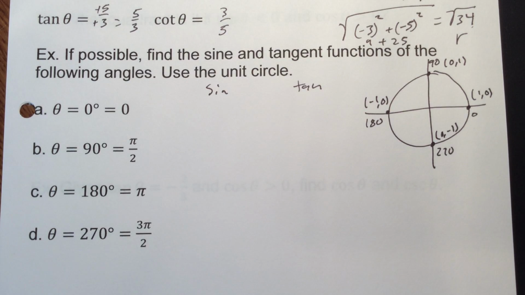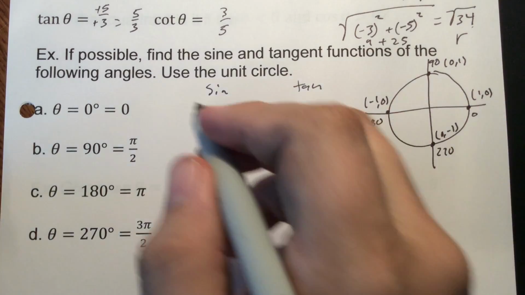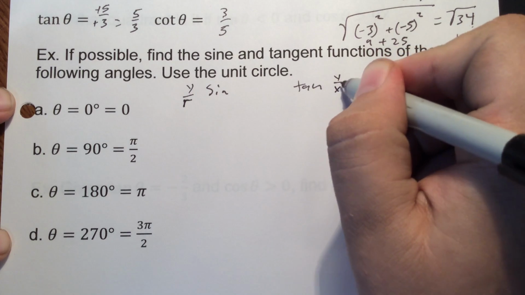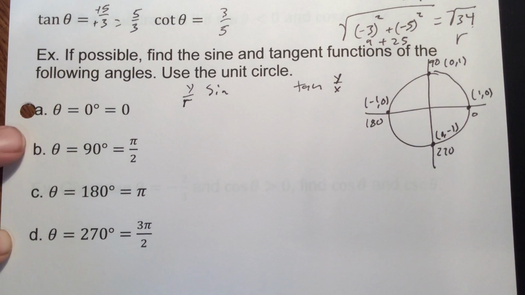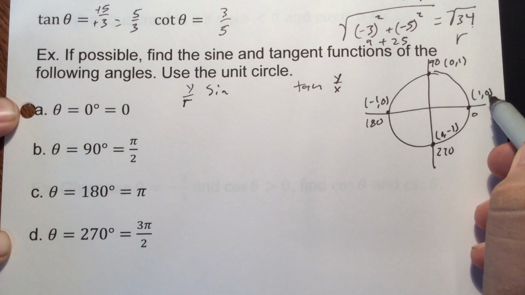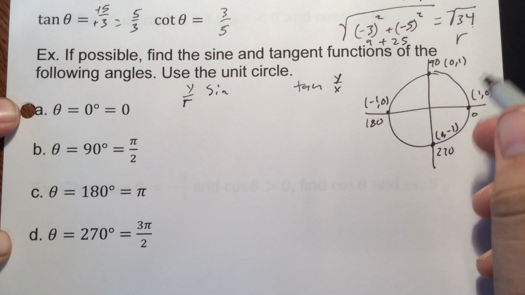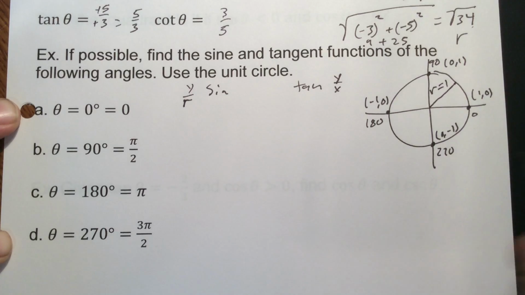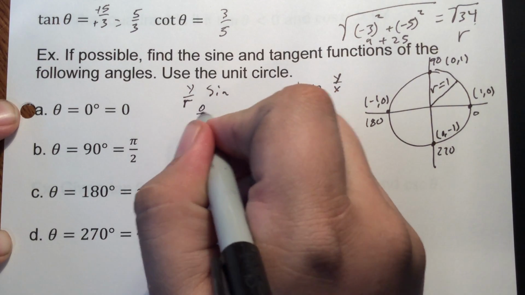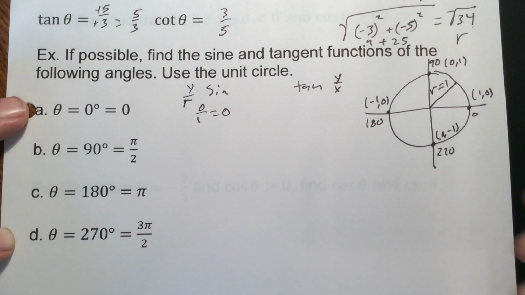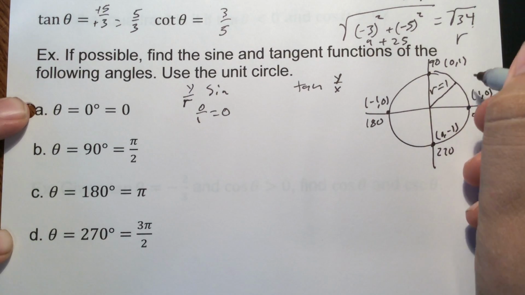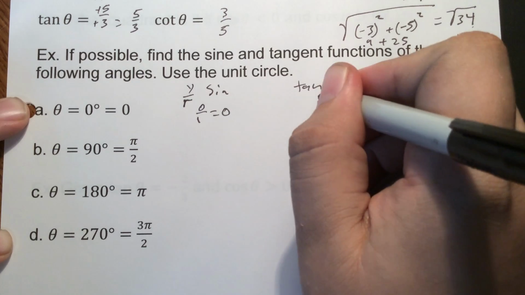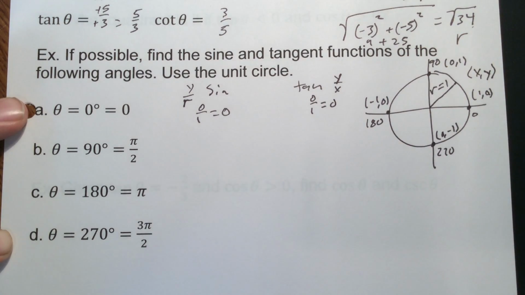So if we want to think about it, sine is your y over r. Tangent is y over x. So like on 0 degrees here, we would be 0 over our radius of 1, because that's r here, which is 1. So with 0, we're at 0 over 1, which is just 0. Tangent-wise, remember we're always x, y. Y is 0, x is 1. This is 0 over 1, which is 0 as well.